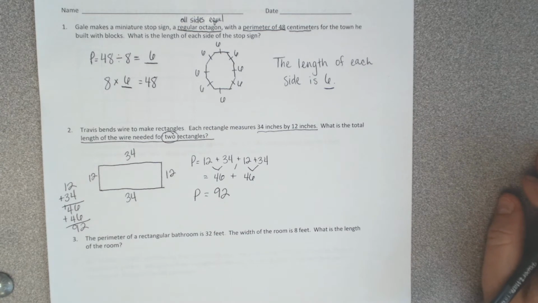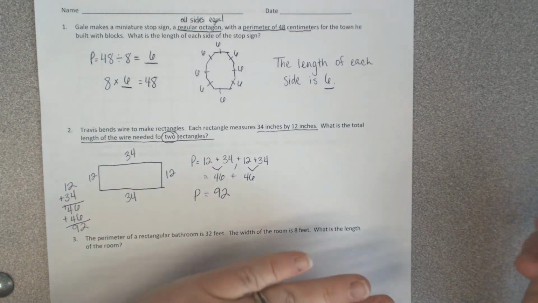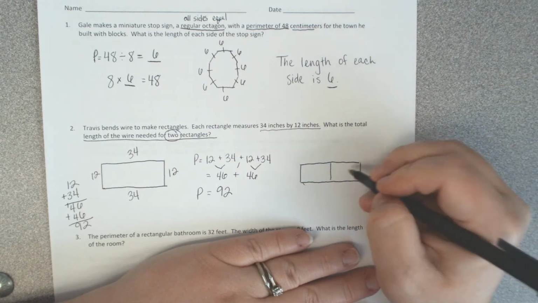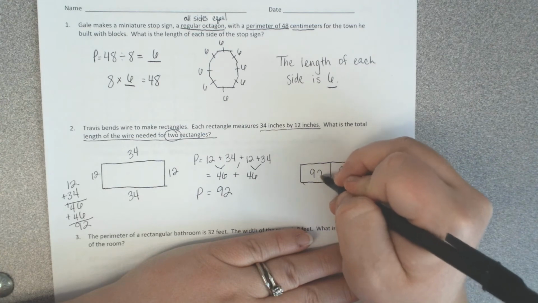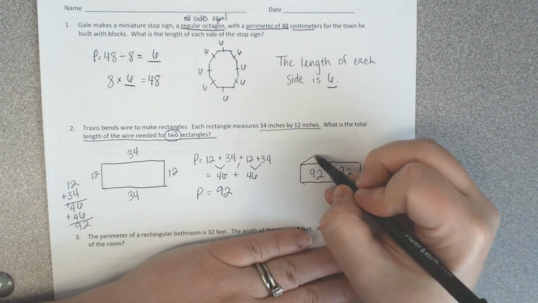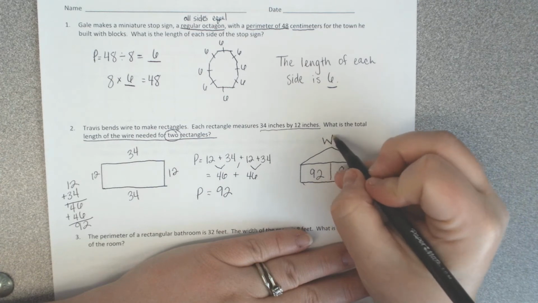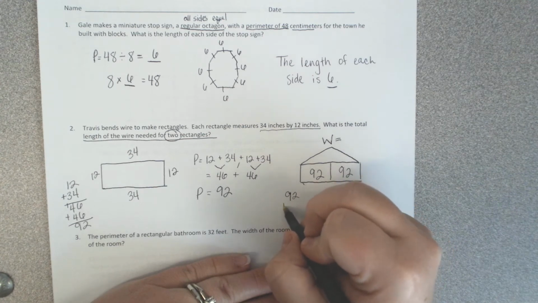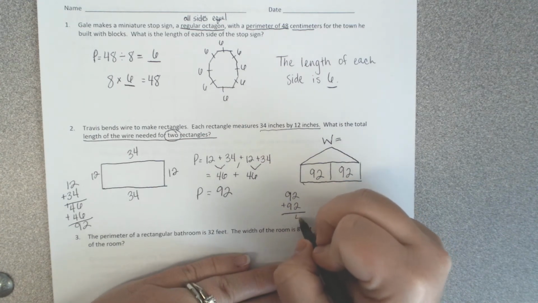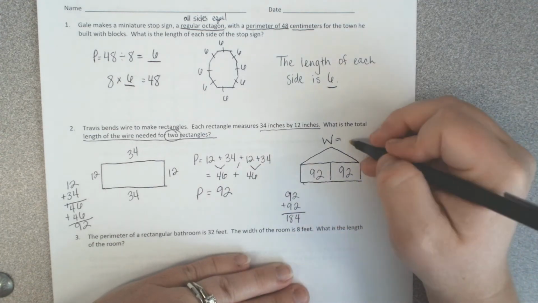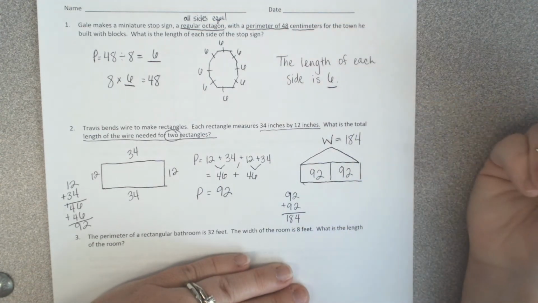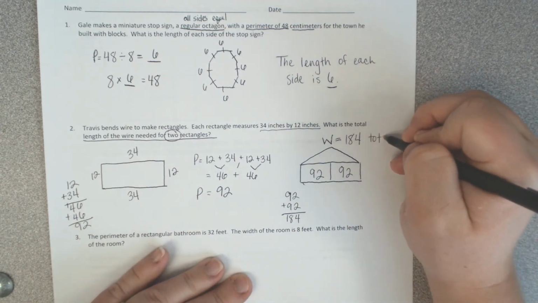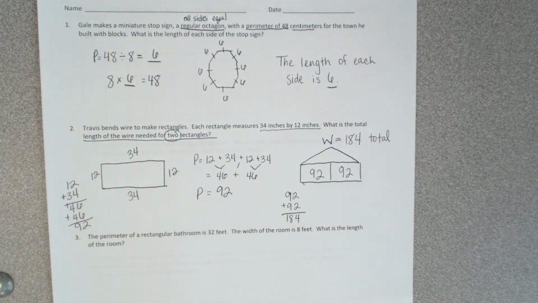However, it didn't just ask for 1, it asked for 2, right? So we have to figure out the wire for 2 rectangles that have a perimeter of 92, right? So we're looking for what W is here, okay? So I can say 92 plus 92, 2 and 2 is 4, 9 and 9, 18. We're looking for 184 total. 184 total.